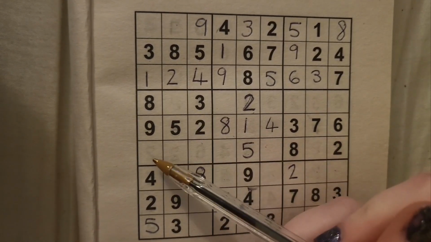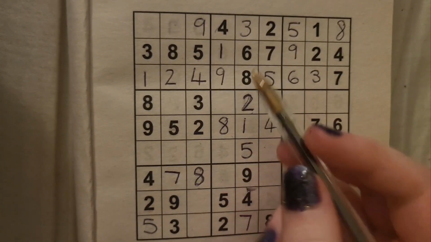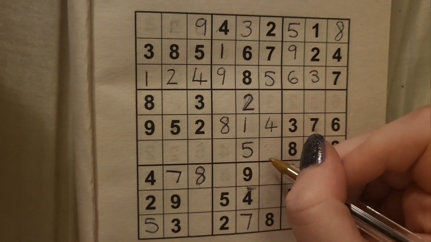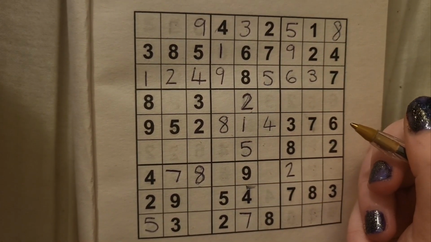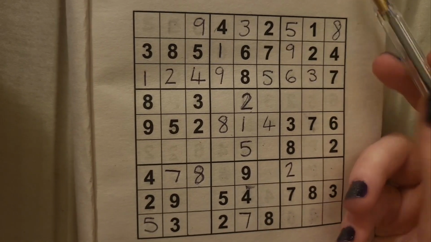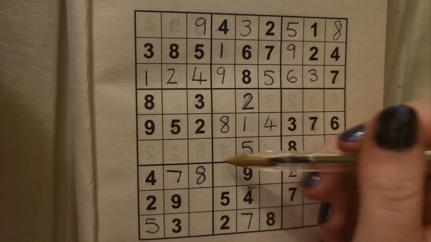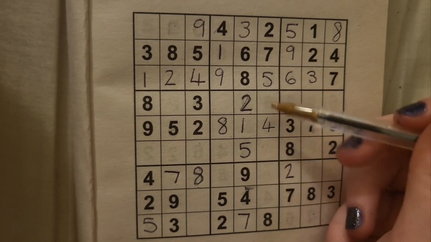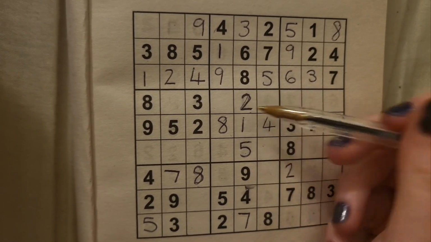It's only in row 6. So if we cross out both of row 6's, I mean, that helps us, but it doesn't actually solve it, which is frustrating. So we know it's in one of those two, but we don't know which yet.